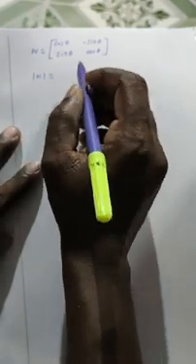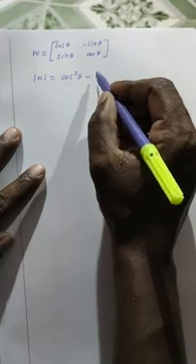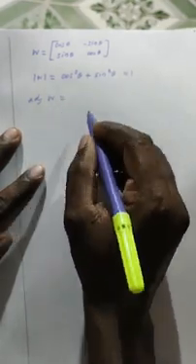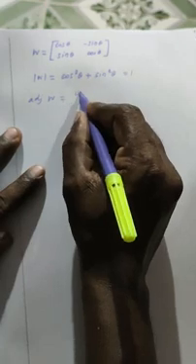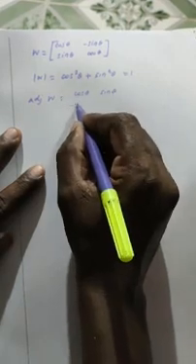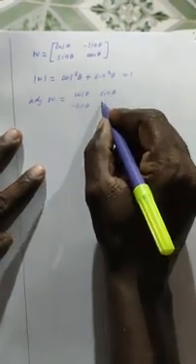Then the determinant of W is equal to the product of the leading diagonal elements, cos theta into cos theta, cos square theta, minus sin theta into minus sin theta, minus minus sin square theta, and minus into minus will be plus sin square theta. Then by the trigonometric identity, it is equal to 1. Then the adjoint of W is cos theta, sin theta, minus sin theta and cos theta.